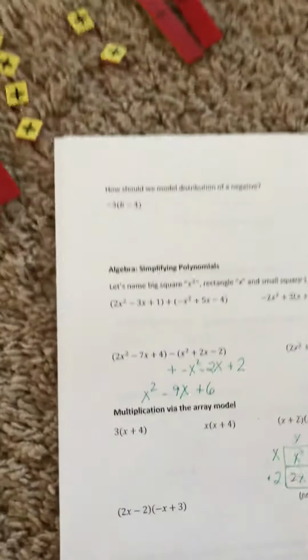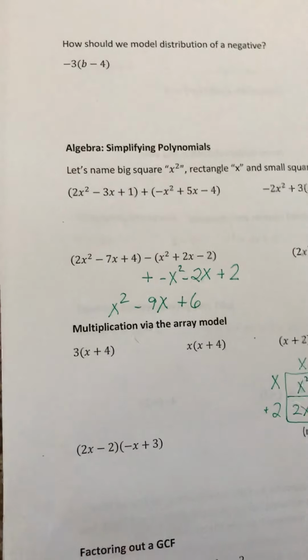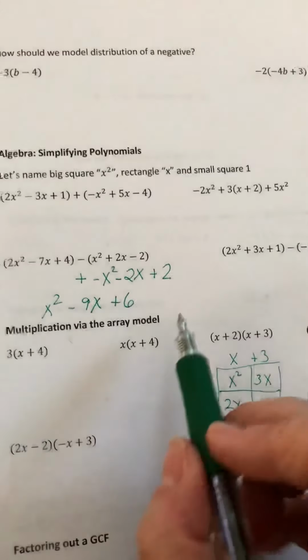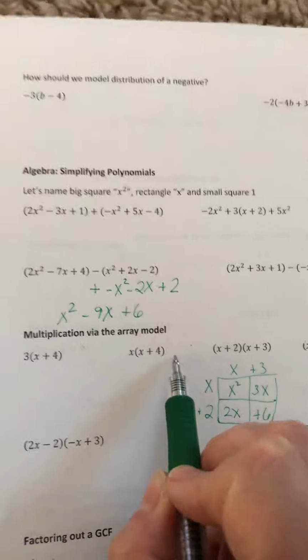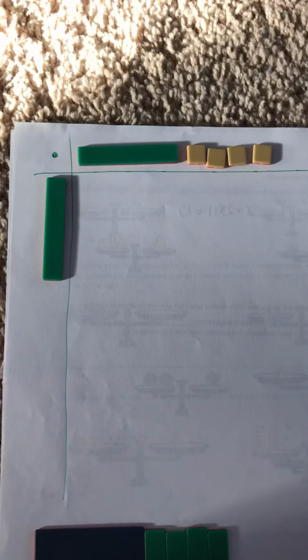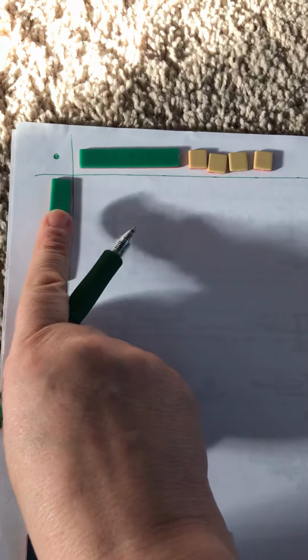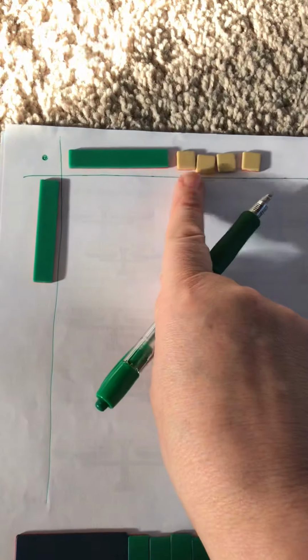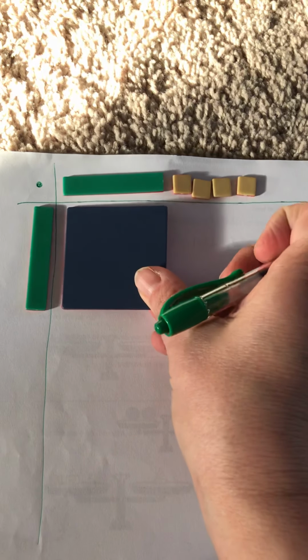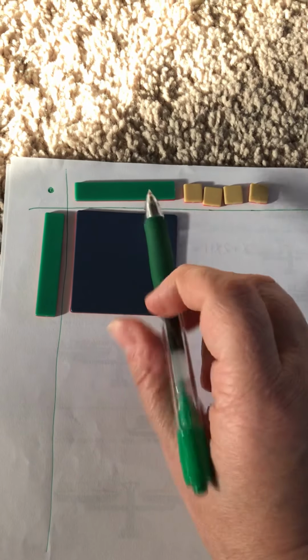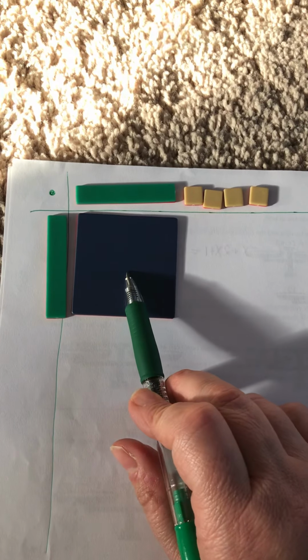All right, so let's look at some more examples. Let's go to multiplication via the array model. So let's look at x times x plus 4. Okay, so I've got that laid out here in the array. All right, this is my x. This is my x plus 4. Okay, so remember this piece, this is my x squared. All right, and I can see that because x times x results in x squared.